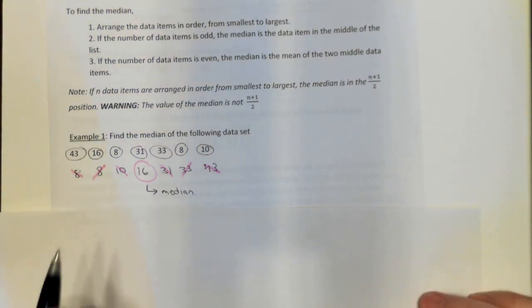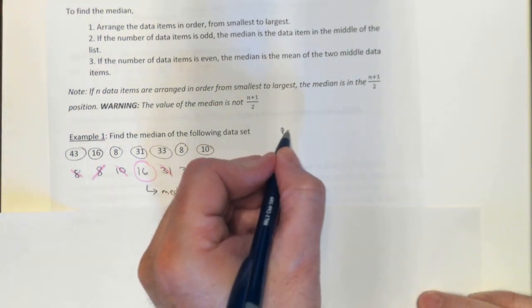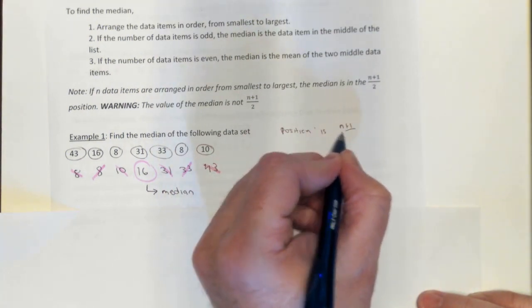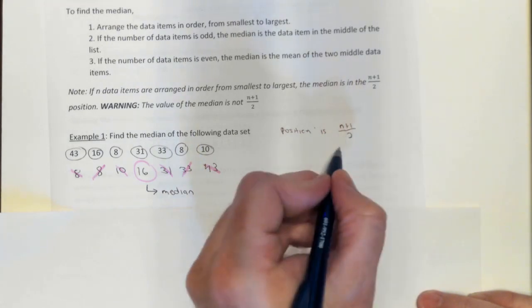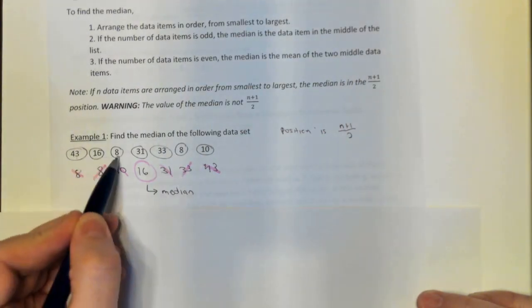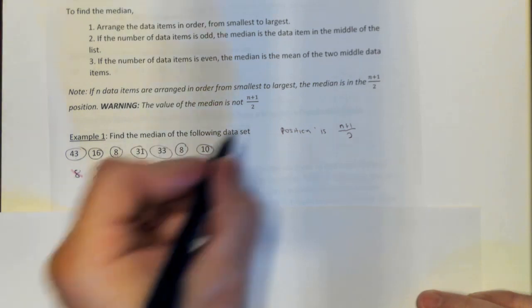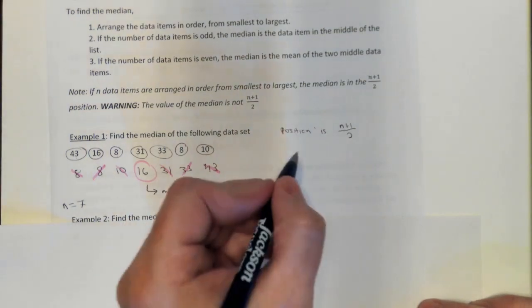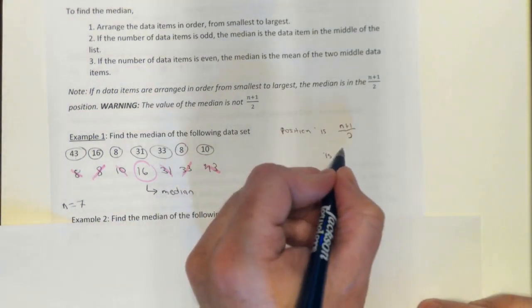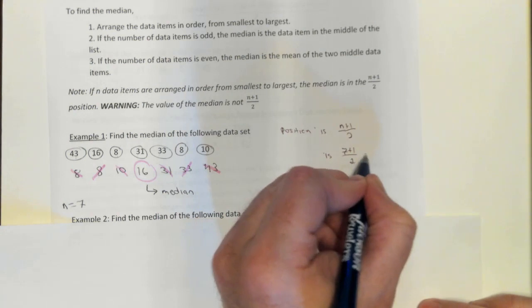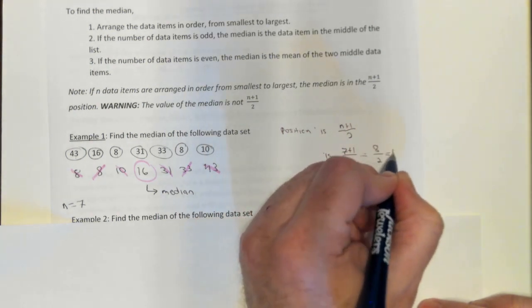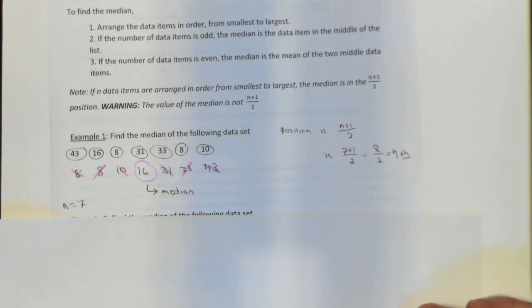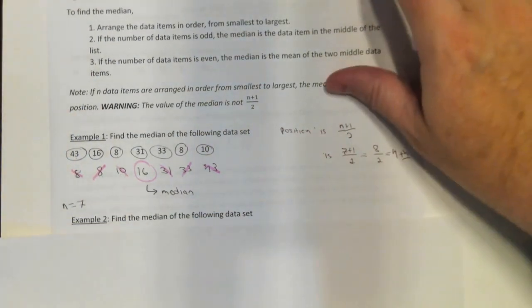I could have also done the position, which is n plus 1 over 2. In this case, n is 1, 2, 3, 4, 5, 6, 7. So n is 7. So the position is 7 plus 1 over 2, which is 8 over 2, or the fourth position. 1, 2, 3, 4. So it's the fourth position when you line them up.